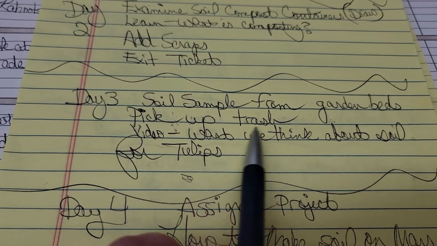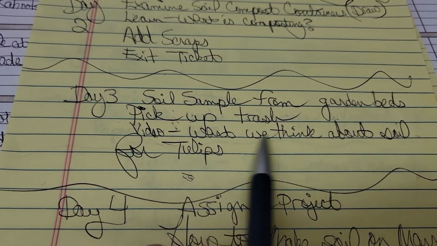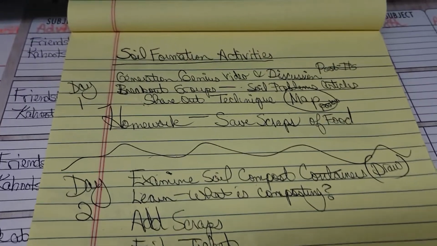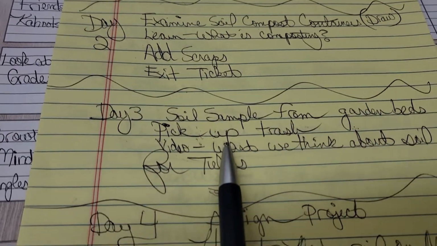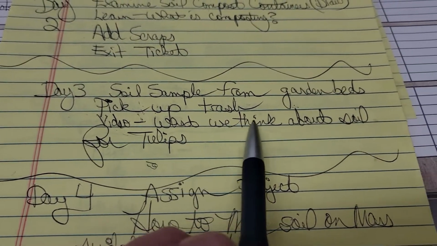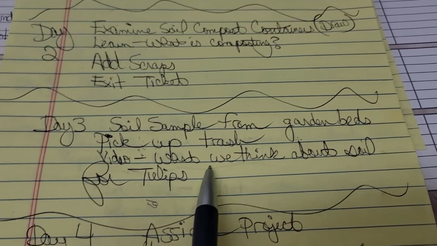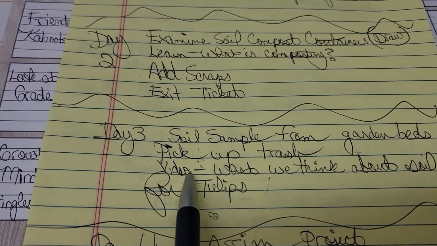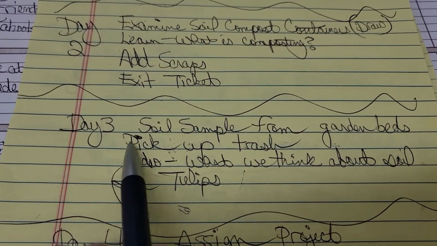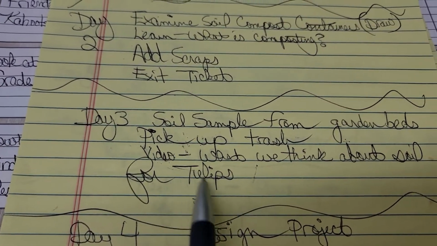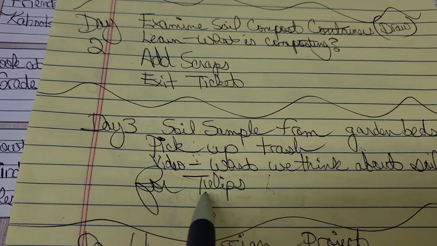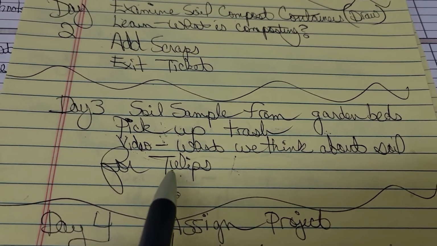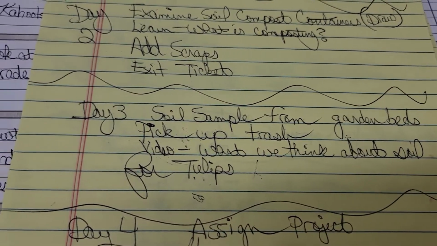So while we're out there, I'm going to have students pick up trash around the area, because that will help them think about our human impact study that we did on Monday. I also want to share with them the soil that is good for the tulips, and I want them to make a video in the end, and this is where they're going to get to work together, move around, talk, use their creativity to create a short video about whether that soil in that bed is a good choice for the tulips or not.